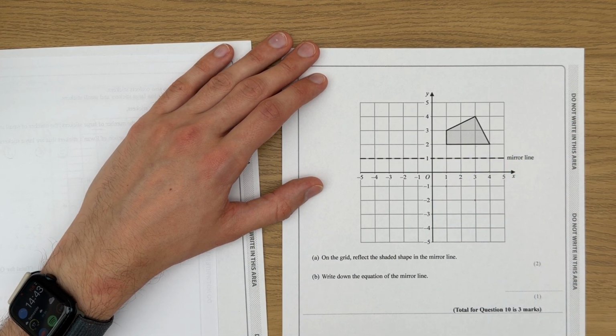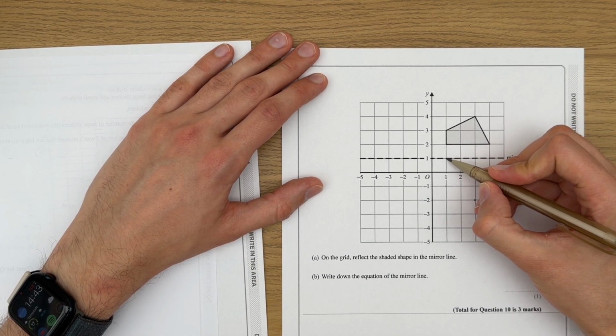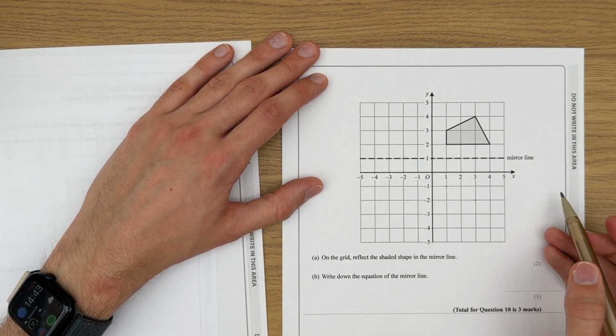And I think, is that all our points? I think we just need this one here. So we go here and we go 1 up. So we'll go back to the line and we'll go 1 down. So we'll go just there. And we've got all the points of our shape.